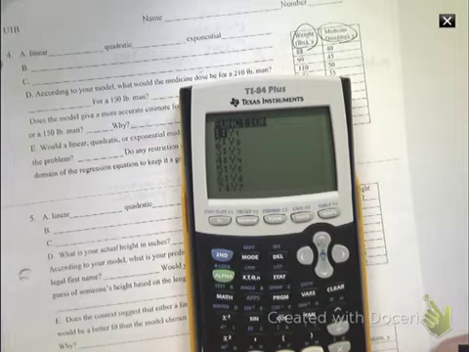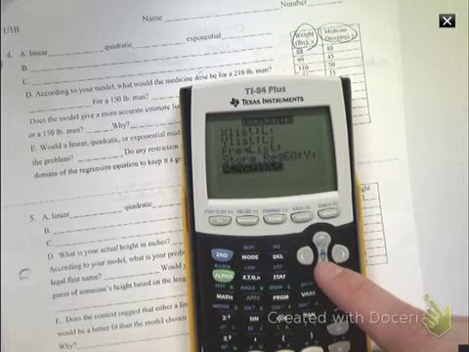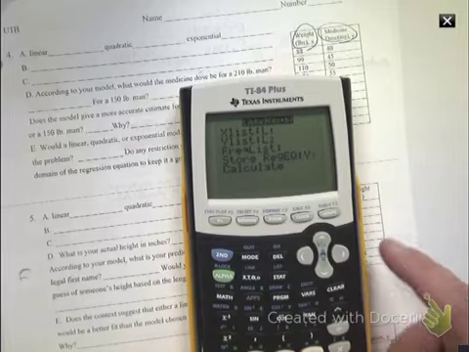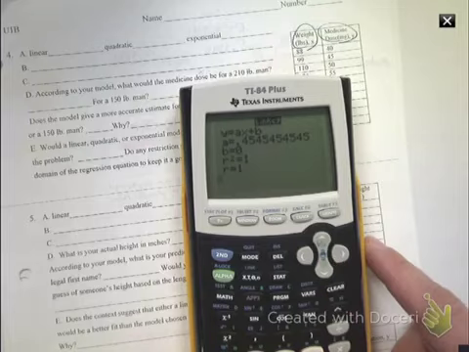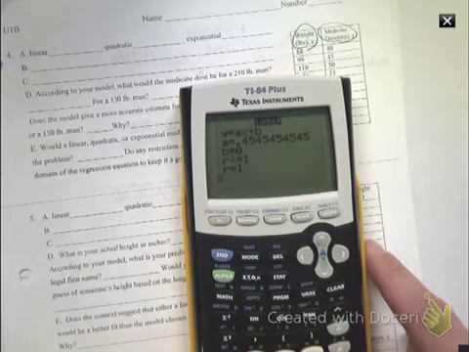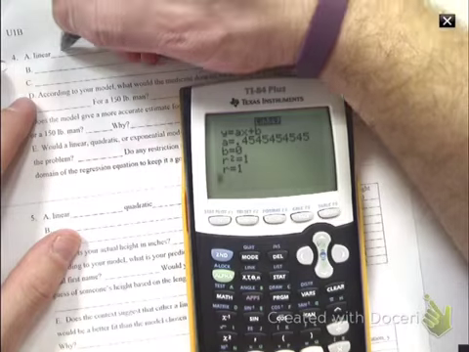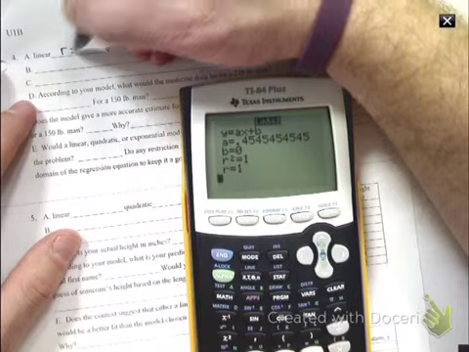And Y1, so I hit Enter. Now I'll arrow down to where it says Calculate. And I'm going to press Enter. Y equals AX plus B. That's slope-intercept form. And what is the R value? R equals 1.